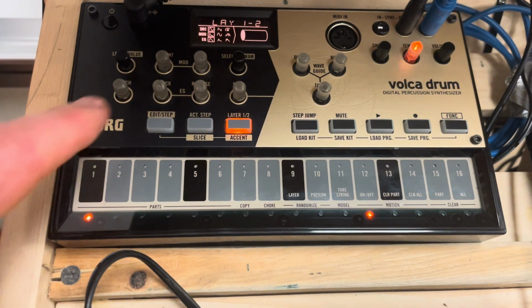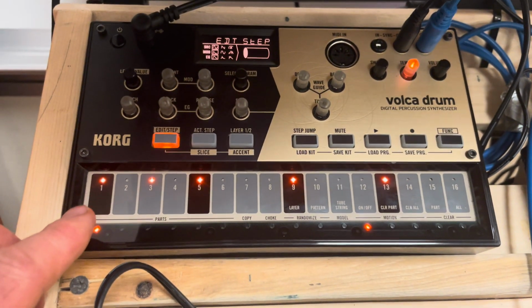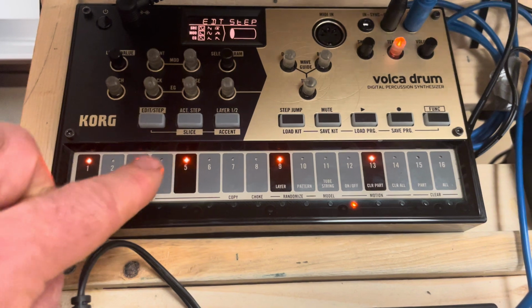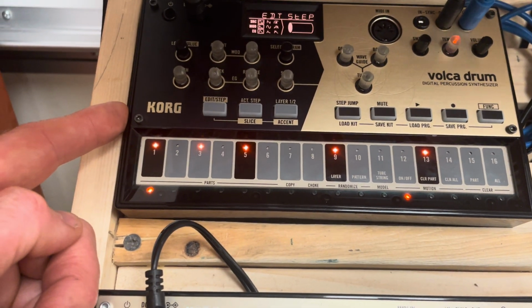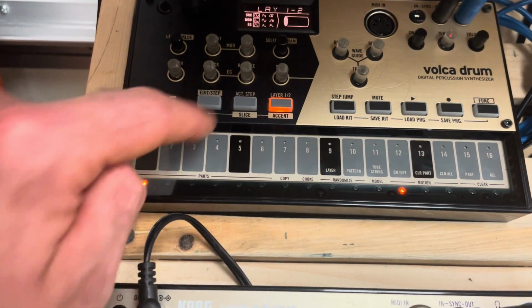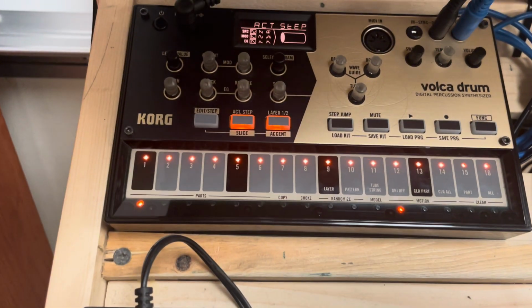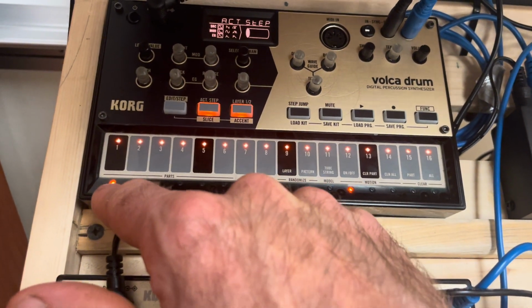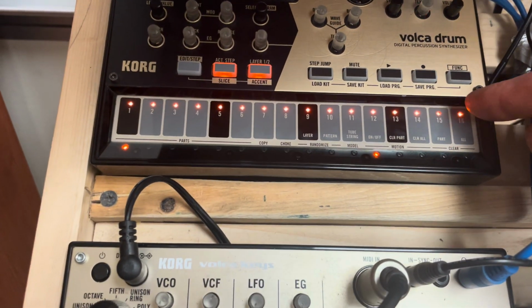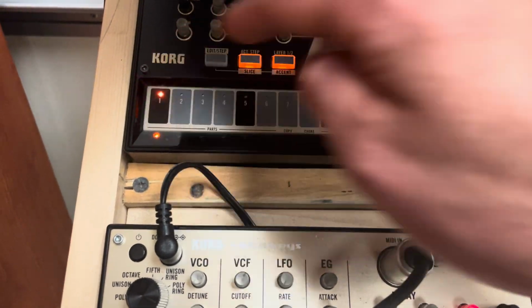So let's do the bass drum. Let's see what we have there. So when we go into edit step on the bass drum, we see 1, 3, 5, 9, and 13 being used. Okay, so now we can take some of that out. Let's get out of edit step and go to active step. Now this is asking you which part of the sequence of the drum, the kick drum, do you want to be active?